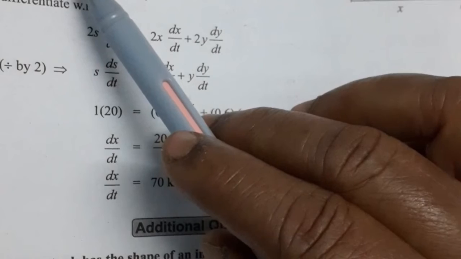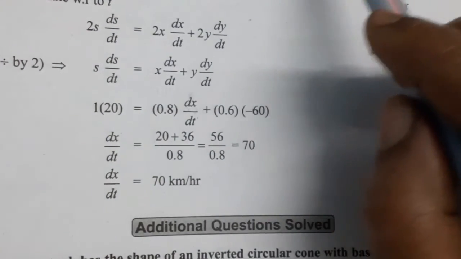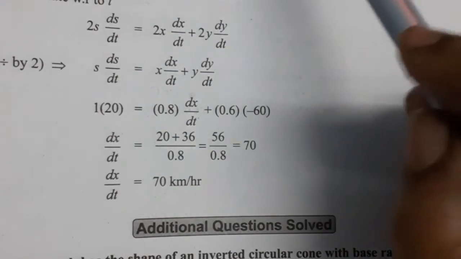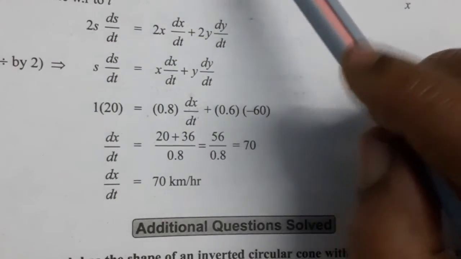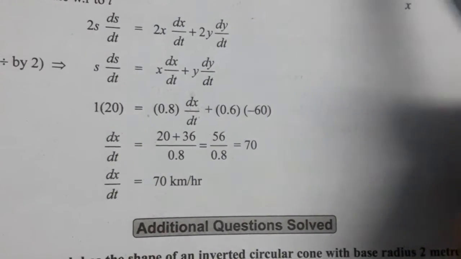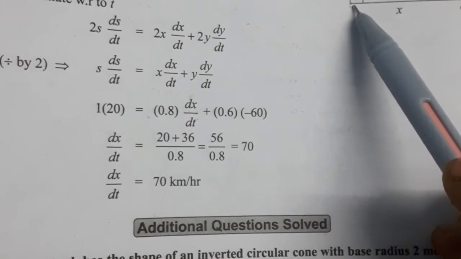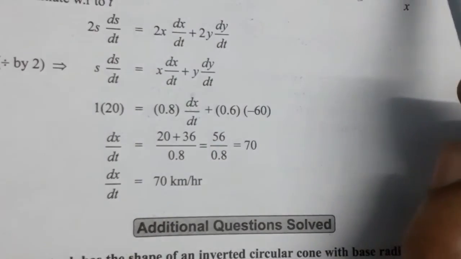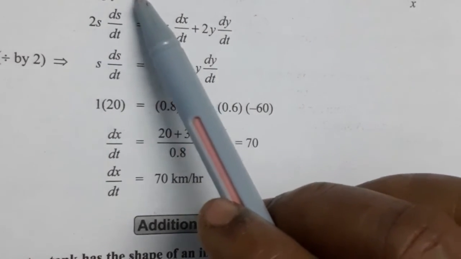Now x is equal to 0.8 and y equal to 0.6. What is our dy by dt? The question itself gives it: the jeep is moving at 60 km per hour at the instant of measurement. So dy by dt is minus 60. The jeep is coming down, so it has the negative direction, while the car is moving this side. So dy by dt is minus 60 km per hour, and ds by dt is 20 km per hour. From the figure, s square equals x square plus y square.